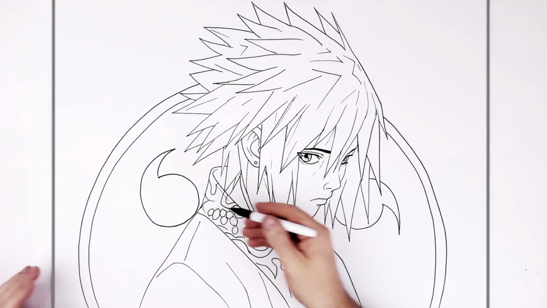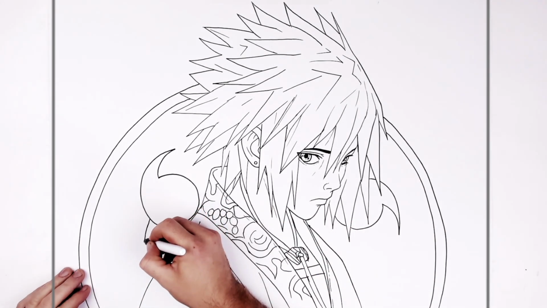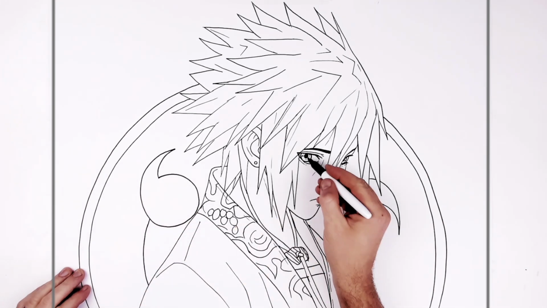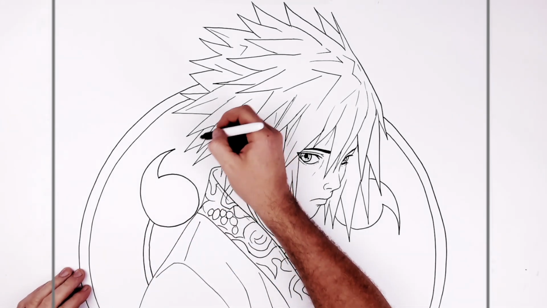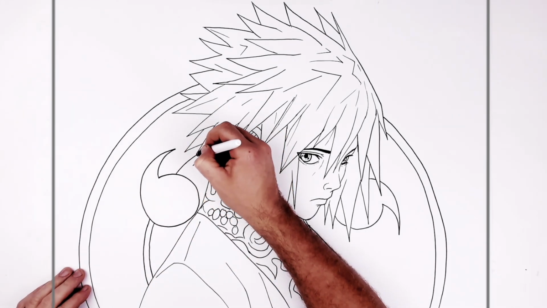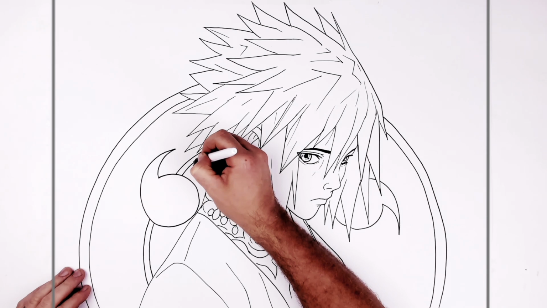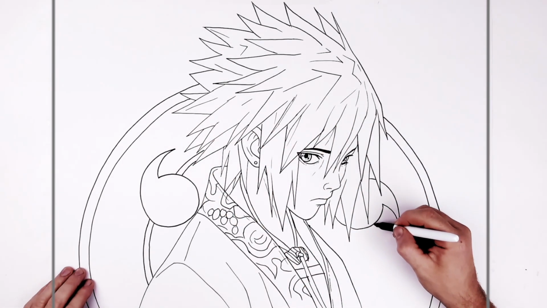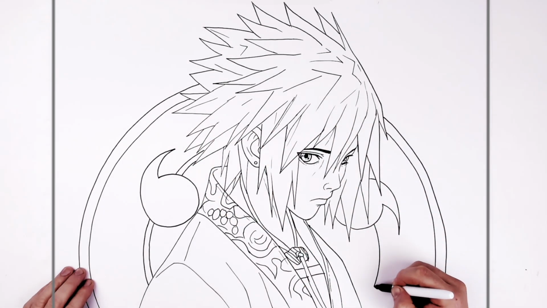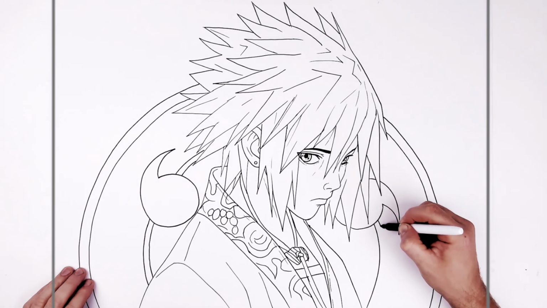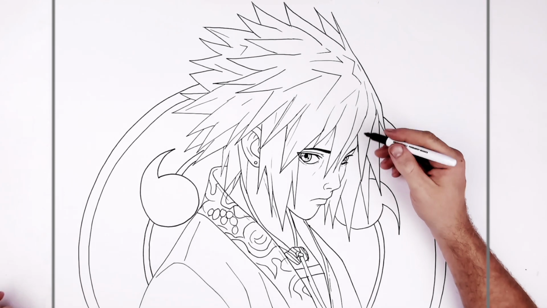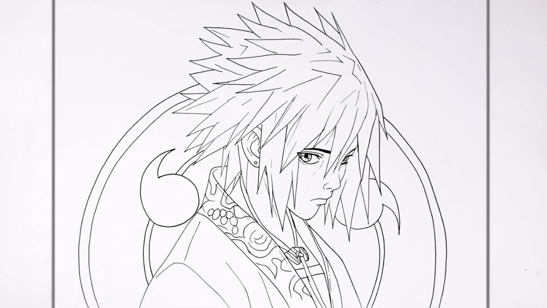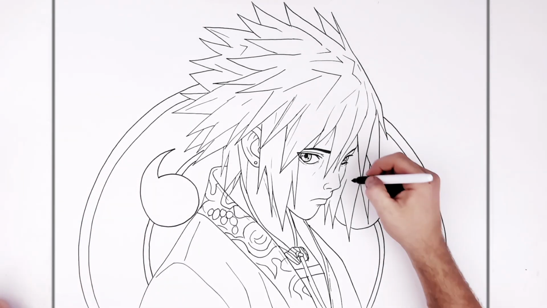And then it has the black lines that go around, kind of like in his eye, just thicker. Right in there, colored black, and it's red and stuff, and it looks slick.